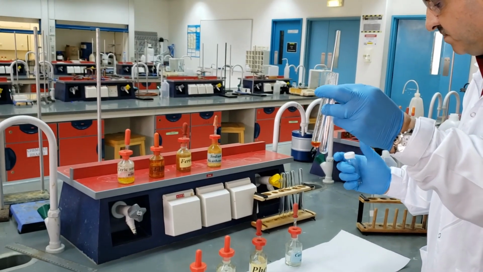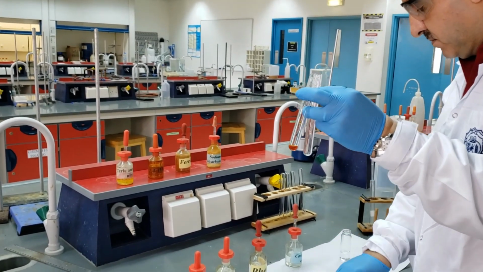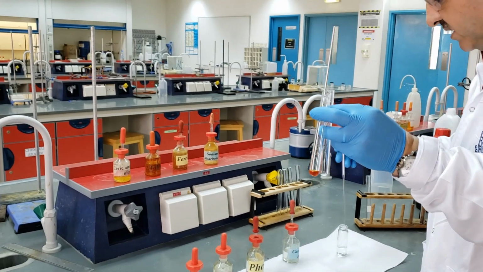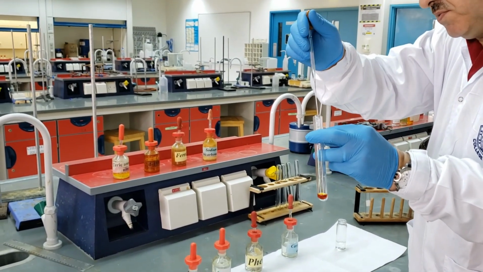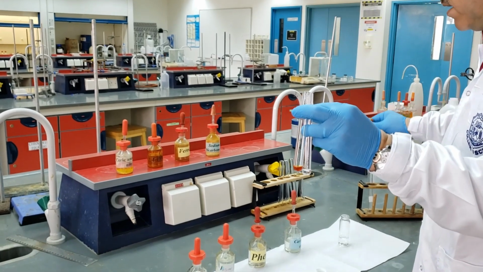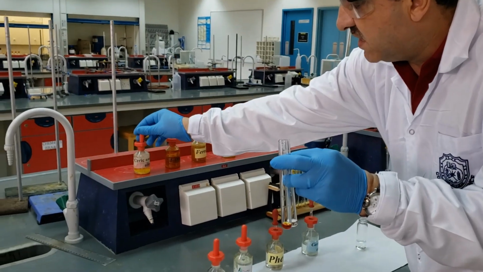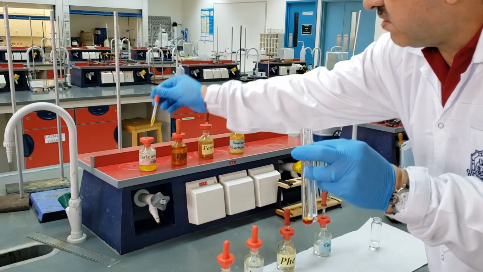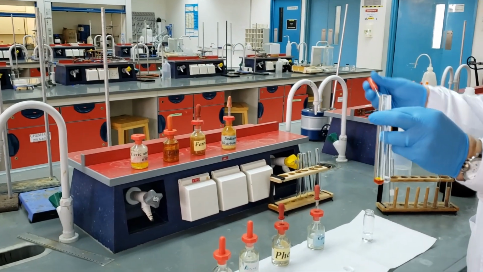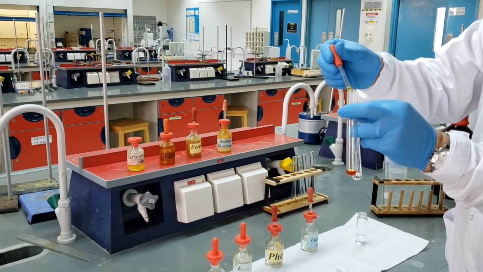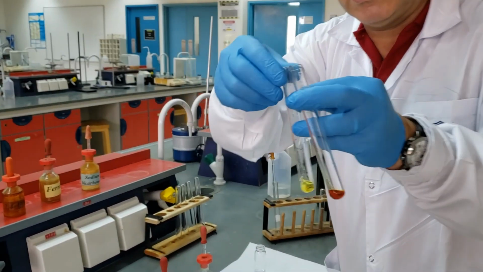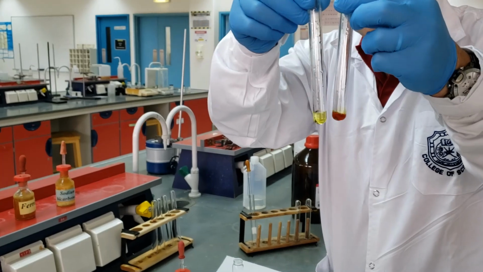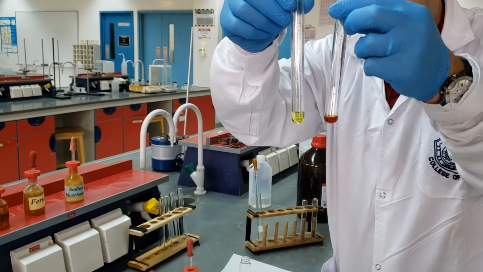I do the same. I take 1 milliliter of my unknown, I add it to another test tube, and then I add the same reagent for the test of alcohol functionality. As you can see, there is a huge difference. The result of this chemical test does not match.